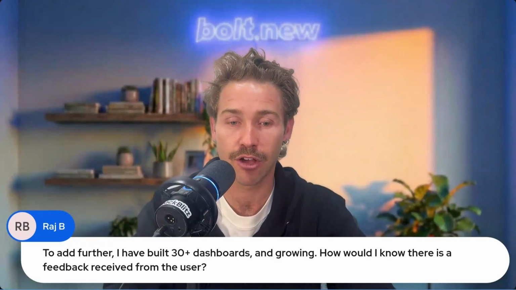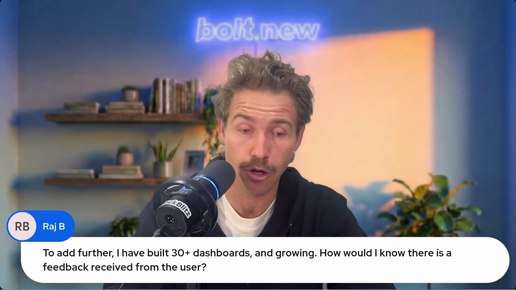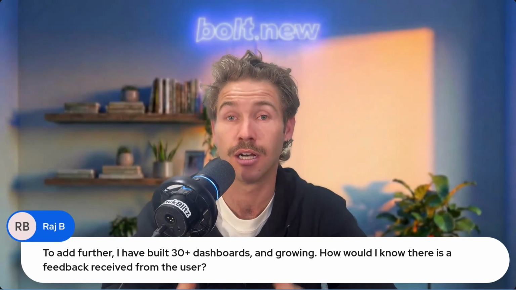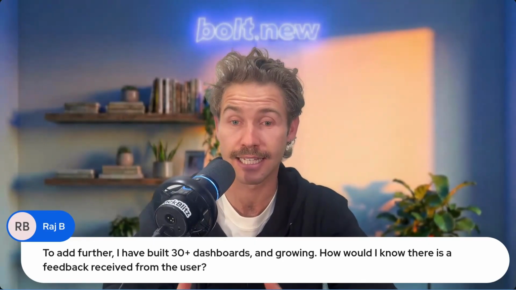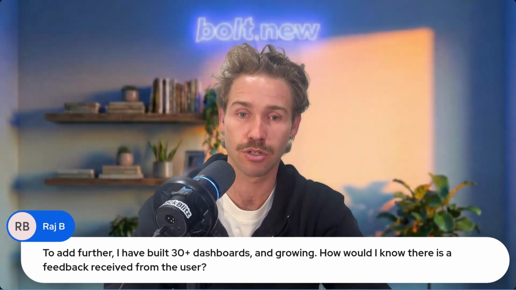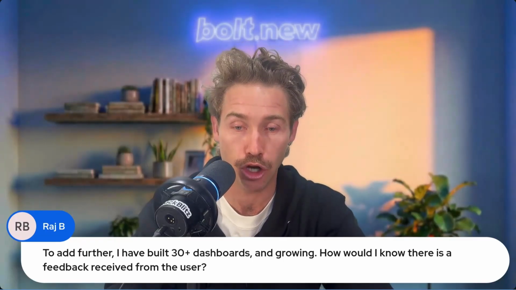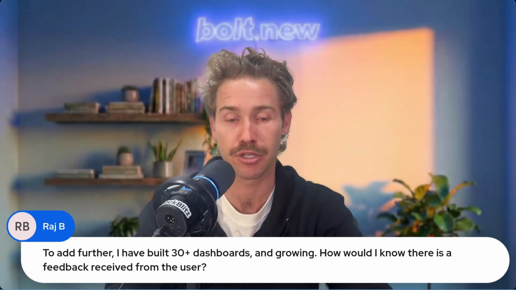To add further, I have built 30 plus dashboards. This is awesome, Raj, and growing. How would I know that there is a feedback received from the user? Very good question. That's exactly what we're implementing right now. As soon as the Bolt agent finishes, you'll be able to see how you know that you've received feedback from the user.